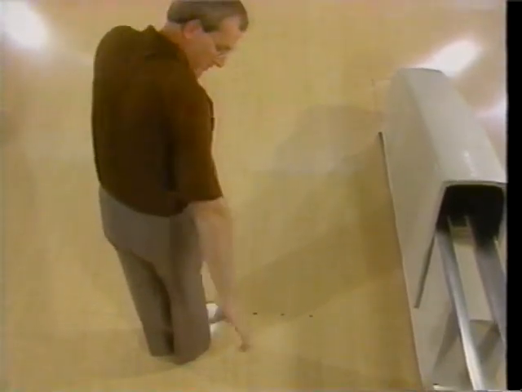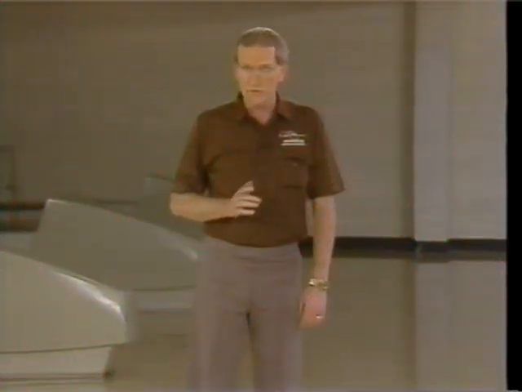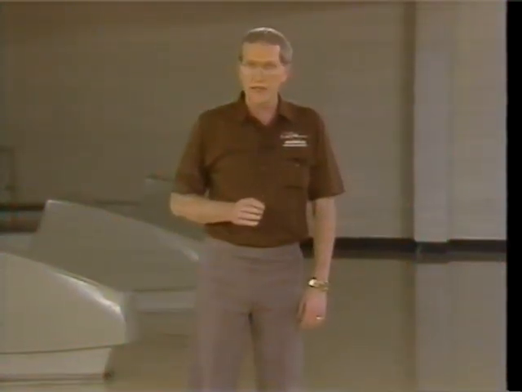Now you'll notice the swing does not have very much movement in the back, so this would be a good hand action if you wanted to have the straight swing. Now let's first of all go to the in-out swing and show the hand action for the in-out swing.